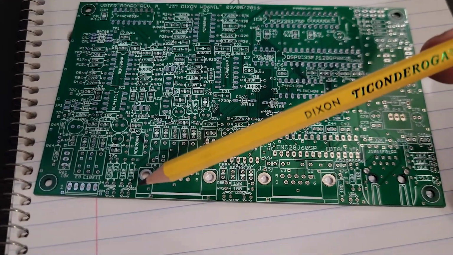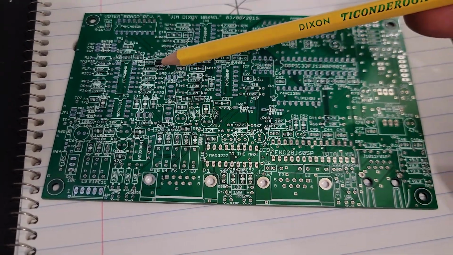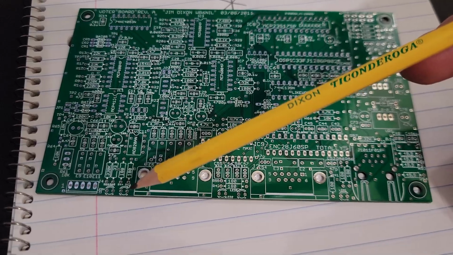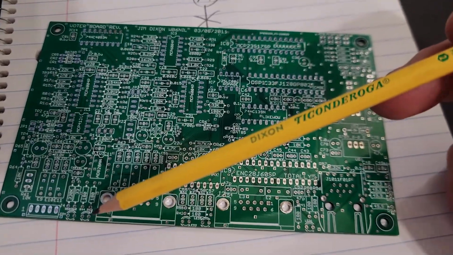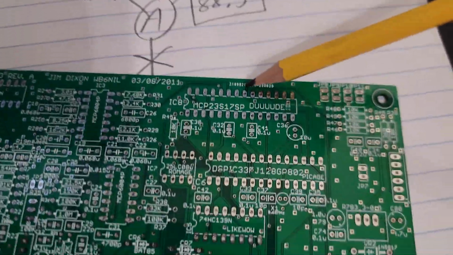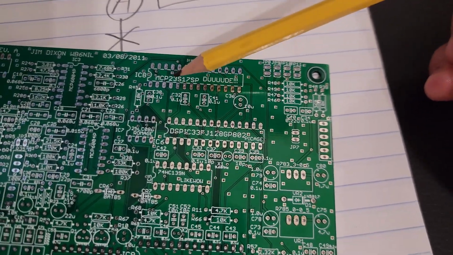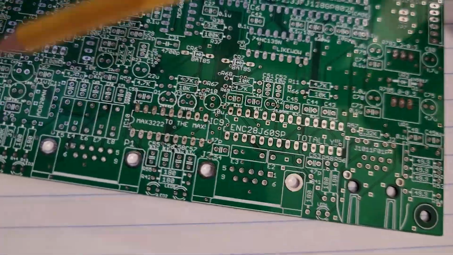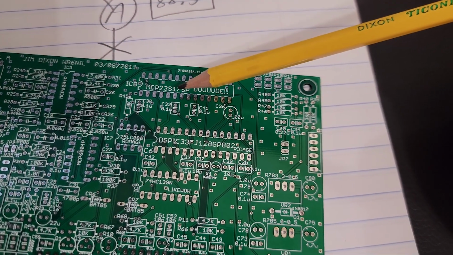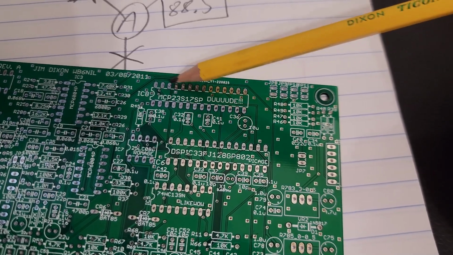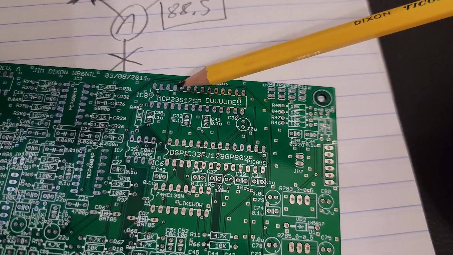The way that LED is controlled is that power is always applied to the positive side of the LED, and then the negative side of the LED runs to a GPIO pin on this chip right here. So there's always power going to the LED, and whenever the connection is established, the chip just grounds the ground side of that.